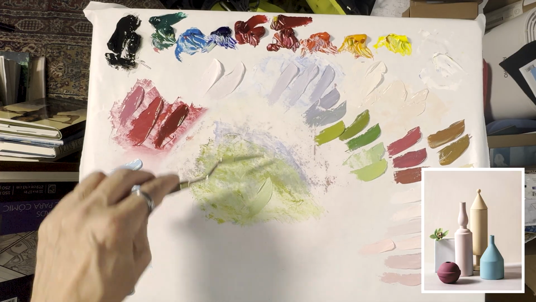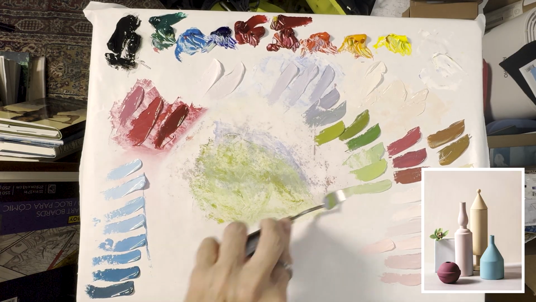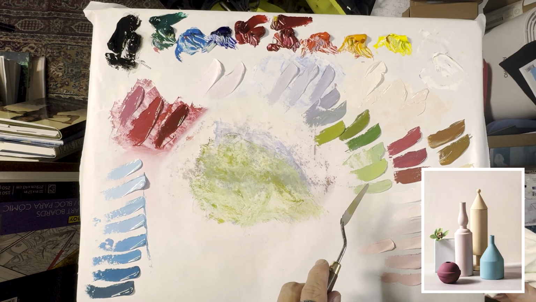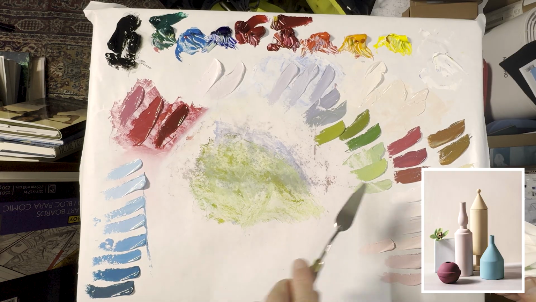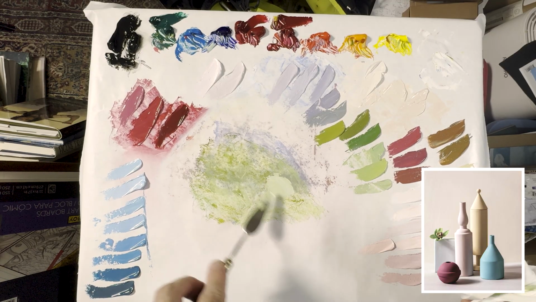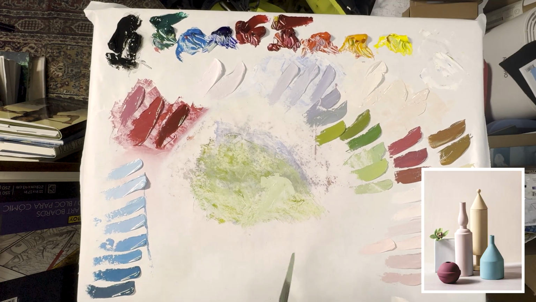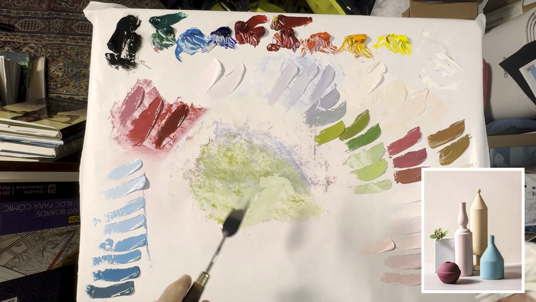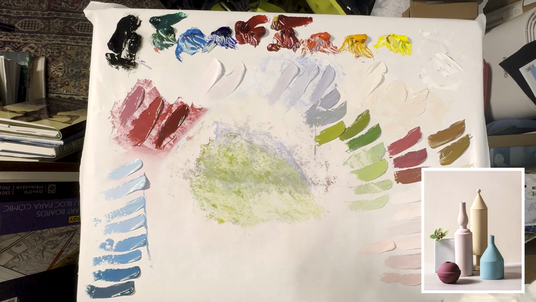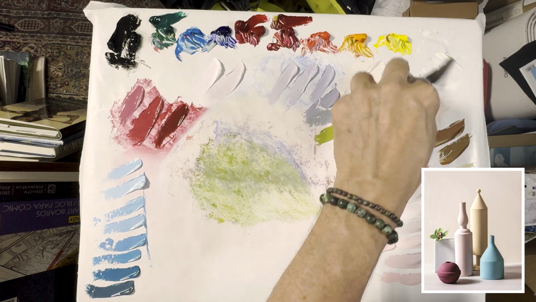And I would say that's pretty close right there, although it could still go lighter in value. Take a portion of that, add white into it, and there's an even lighter version. And then the very last color is kind of the center flower thing that looks really earth tone.